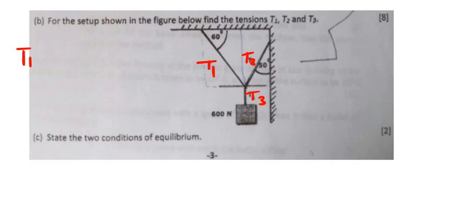These are the forces that are in equilibrium. For T1, the rope is at 60 degrees to the vertical, to the left side. So we have 60 degrees.